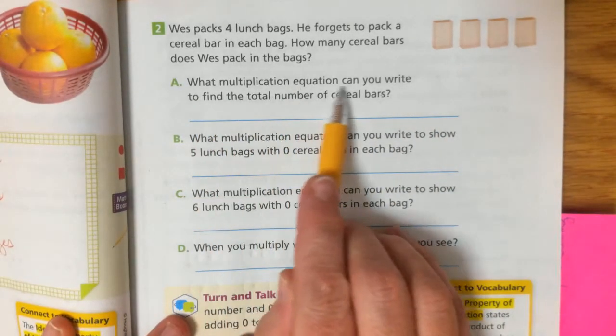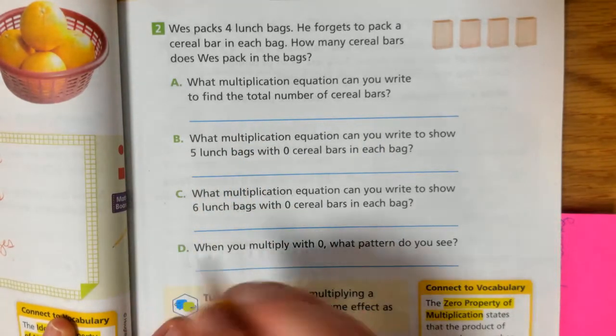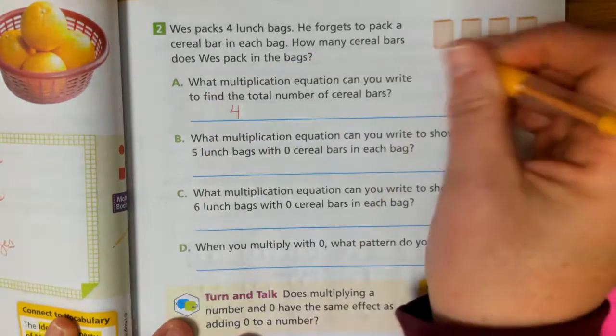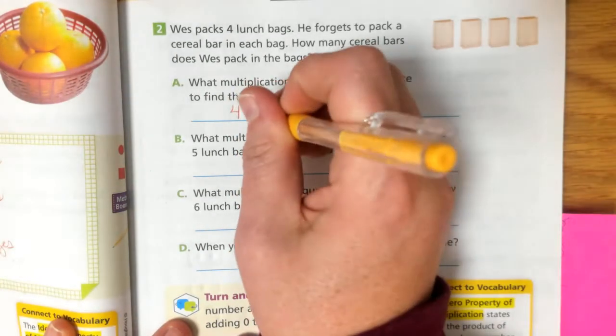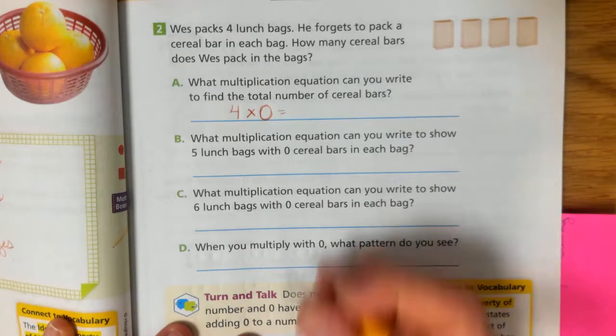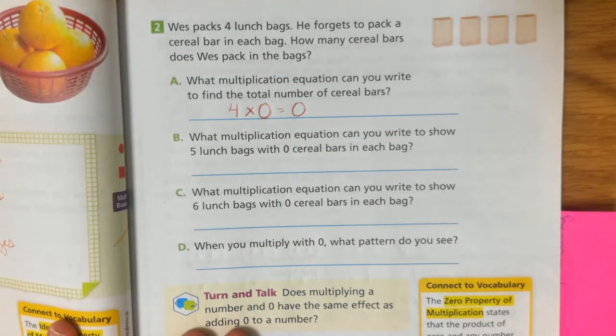So what is the multiplication equation that we could write to find the total number of cereal bars? Well, we know that there are 4 bags. How many cereal bars did he put in? He didn't put any in. So if he didn't put any in, there are no cereal bars in the bags.